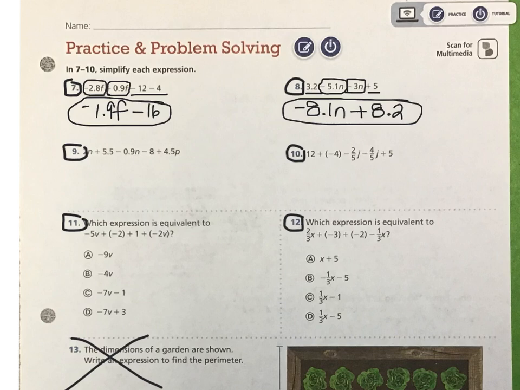Now let's take a look at number 9. The problem here says 2n plus 5 and 5/10 minus 9/10 n minus 8 plus 4 and 5/10 p. So there are two variables here that we have to deal with. So in the first variable, we're going to circle that, 2/10 n and negative 9/10 n. And we're going to put those two pieces together, and you get 1 and 1/10 n.